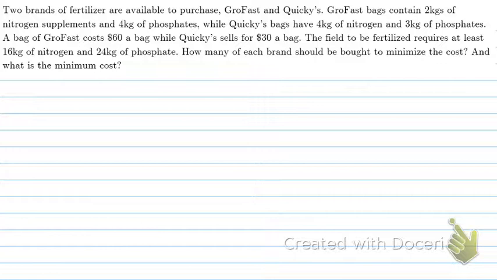So this problem says we have two brands of fertilizer available to purchase, GrowFast and Quickies. GrowFast bags contain 2 kilograms of nitrogen and 4 kilograms of phosphate, while Quickies bags have 4 kilograms of nitrogen and 3 kilograms of phosphates. A bag of GrowFast costs $60 a bag, while Quickies sells for $30 a bag. The field to be fertilized requires at least 16 kilograms of nitrogen and 24 kilograms of phosphate. How many of each brand should be bought to minimize the cost? And what is that minimum cost?